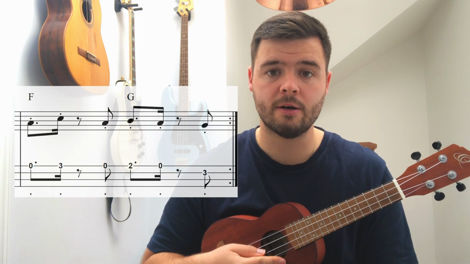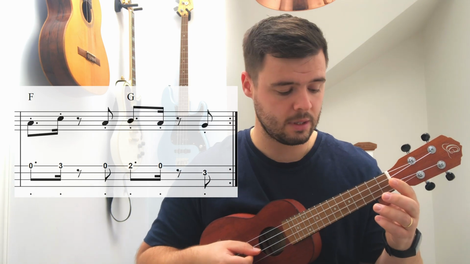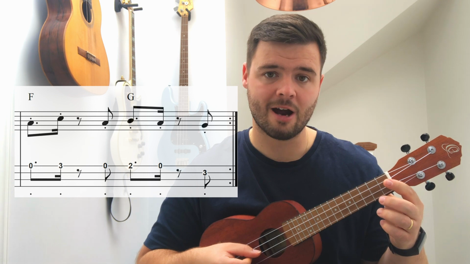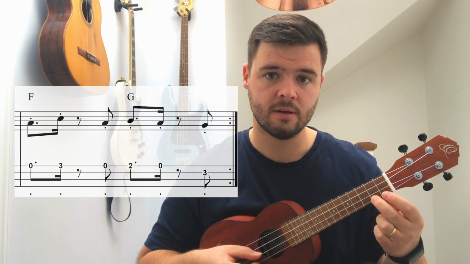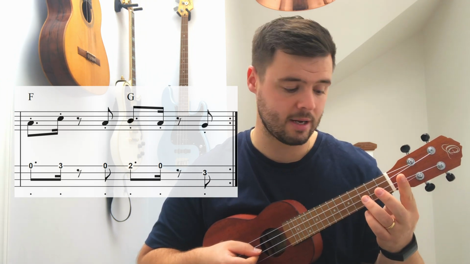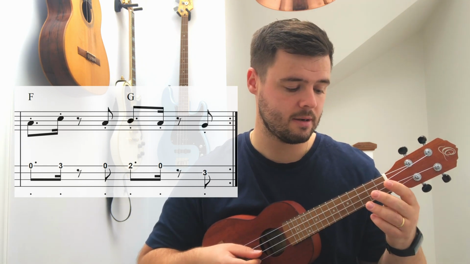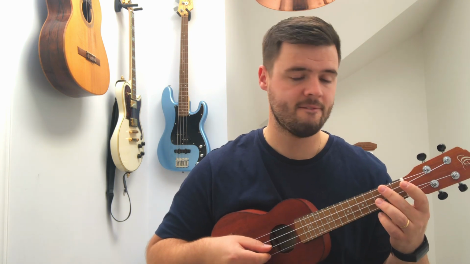In the second bar of the pattern, we do the exact same. We start on open first, 1 E and a, 2 E and a, and then we change for the latter half of that bar to 2nd fret on the 1st string, open on the 1st string, and then on the 2nd string, 3rd fret. So that 2nd bar all together, and the 2 bars back to back. 1, 2, 3, 4.